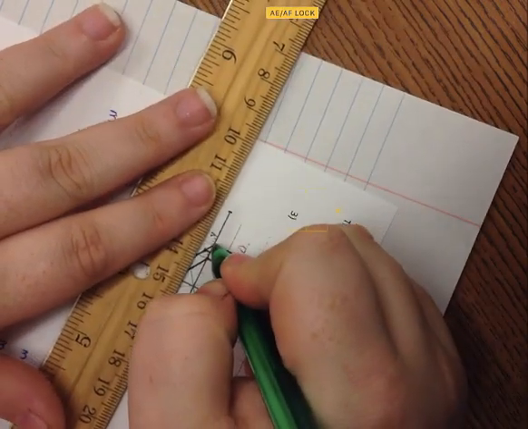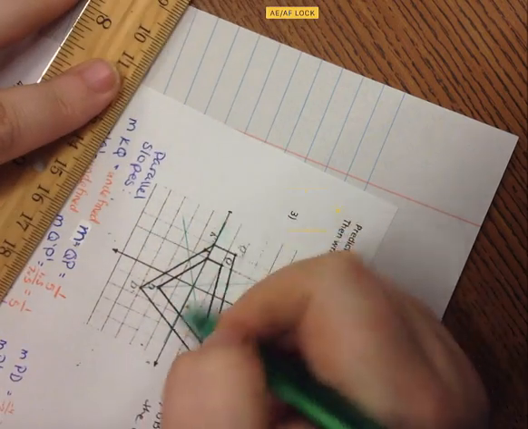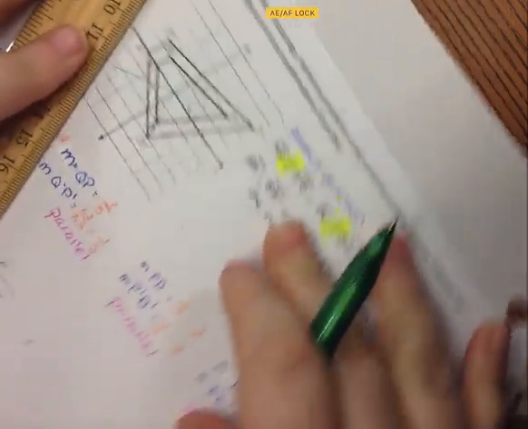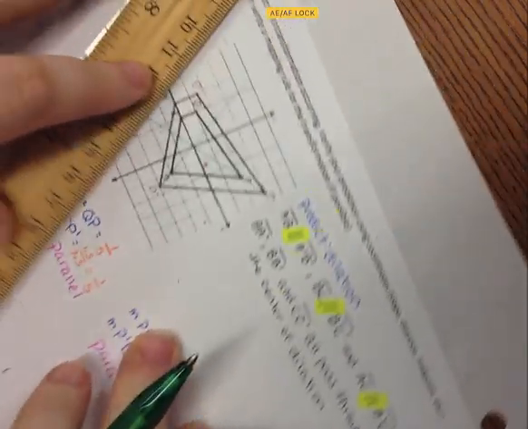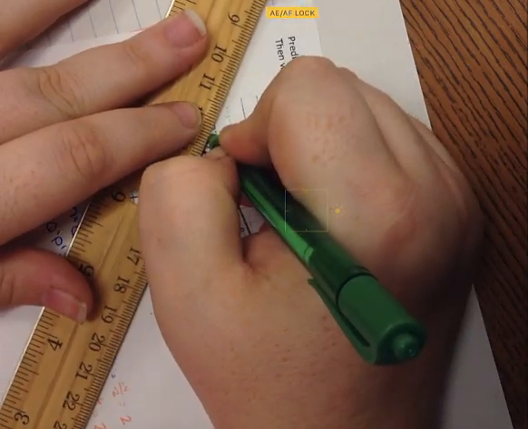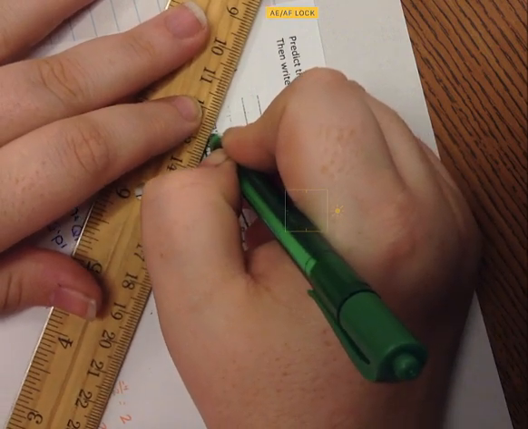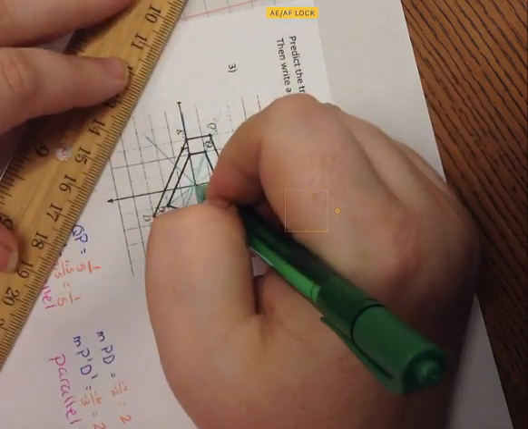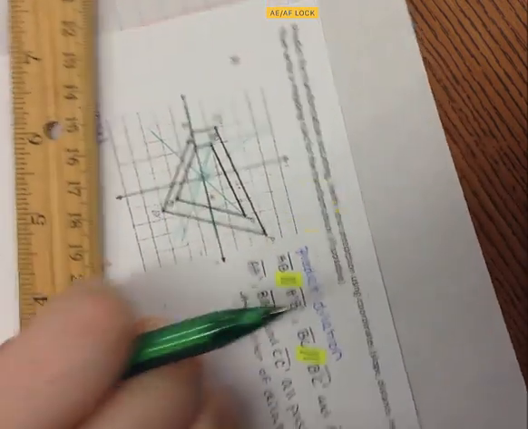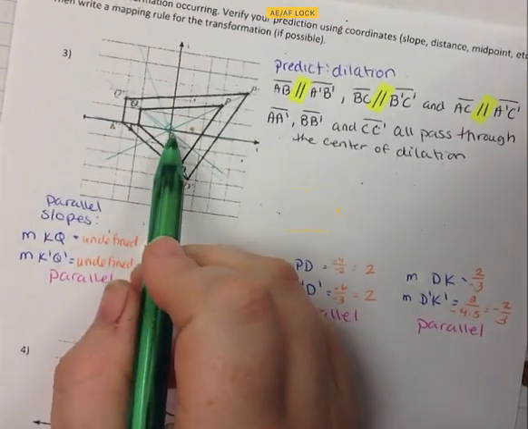K to K prime is going to be just the x-axis, so that also goes through 0, 0. And then finally Q to Q prime. So Q and Q prime, connect them. Try to at least. We'll go through 0, 0. I was off a little bit when I did my ruler. So the center of dilation is actually at the origin.